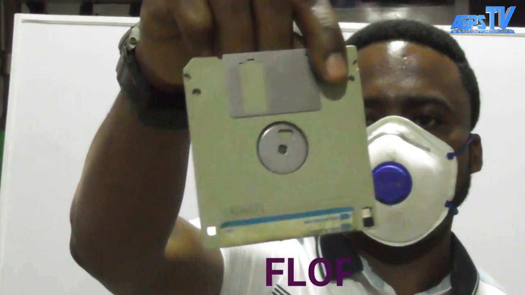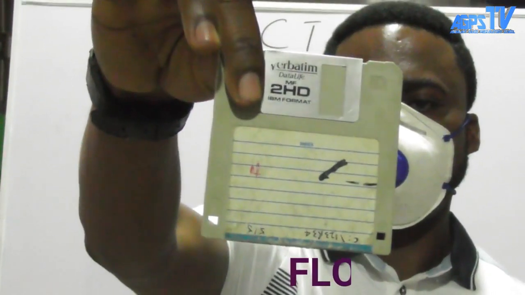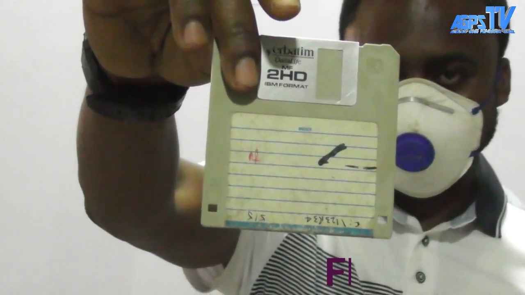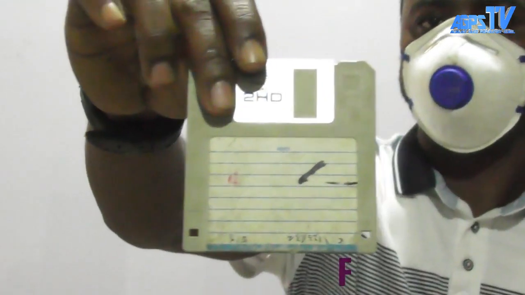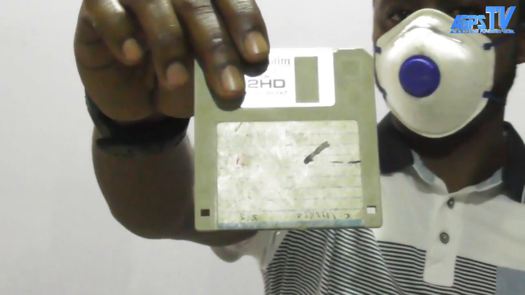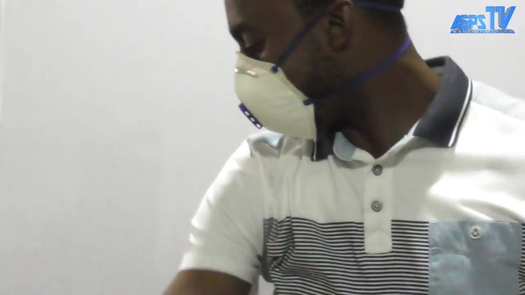We'll actually discuss the parts of a floppy disk and its functions in another lesson. So now we just want to know how the floppy disk looks. That is a floppy disk being displayed on your screen. It is actually rare to come by these days because it has outlived its usefulness.